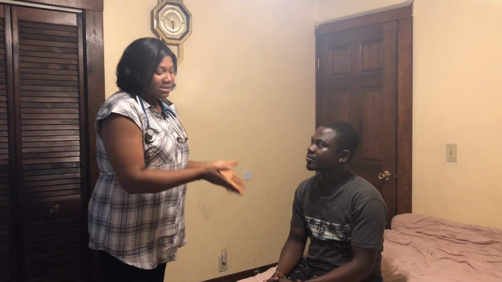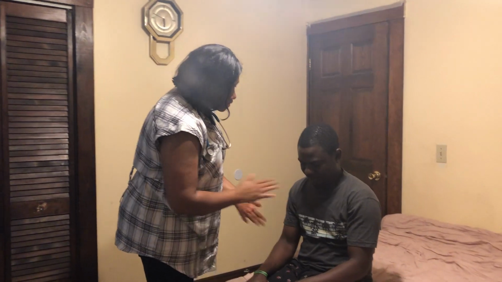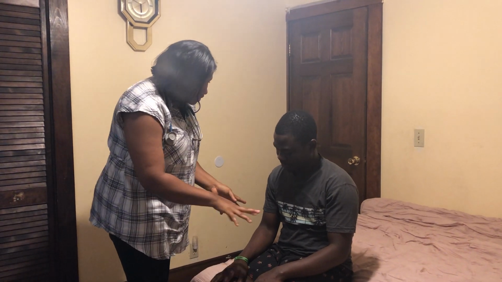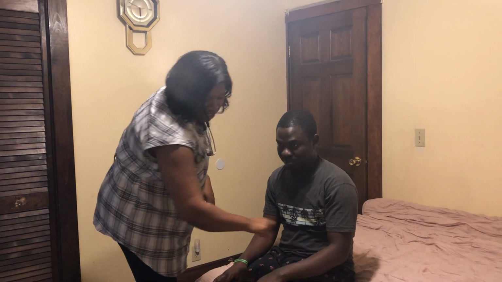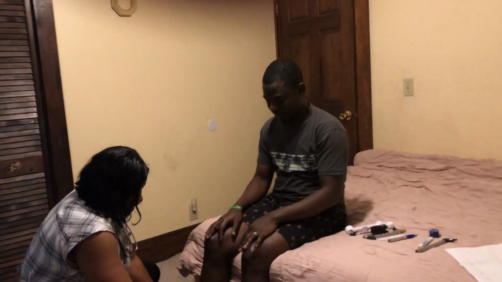I've washed my hands and I have assessed the patient's vital signs. Everything is within normal limits. I'm going to start by assessing the patient's skin, starting from the arm and the leg. I'm going to assess the skin color for any irregularities, the skin thickness, and skin turgor to check for dehydration. I'm going to assess the leg too.